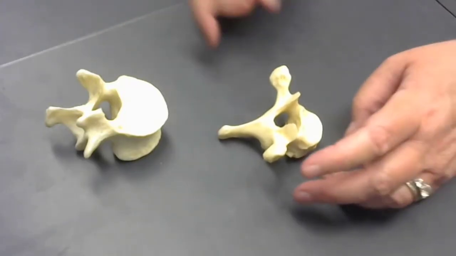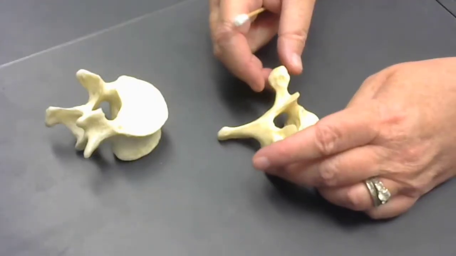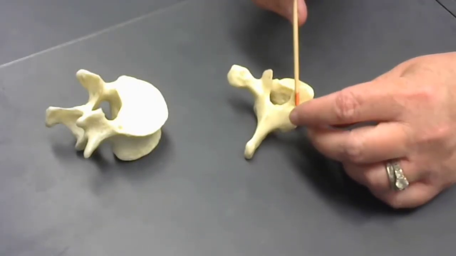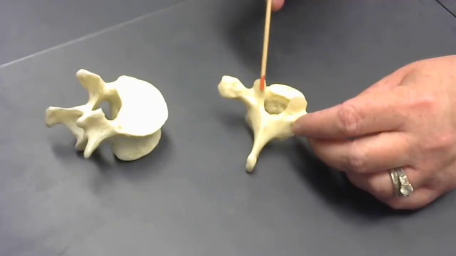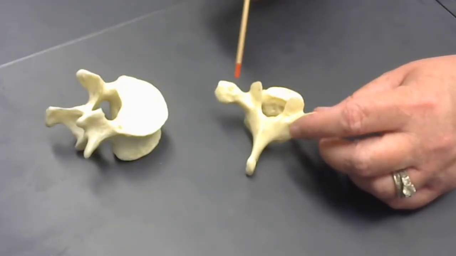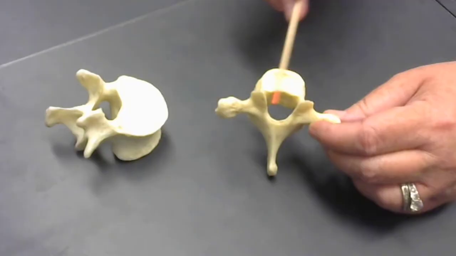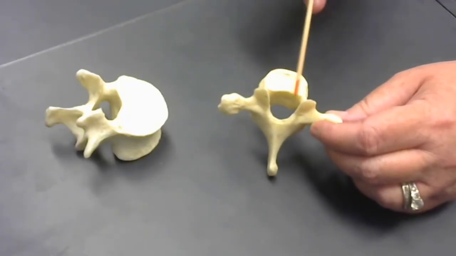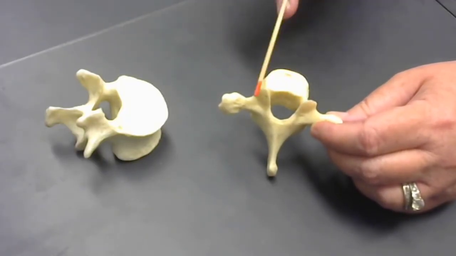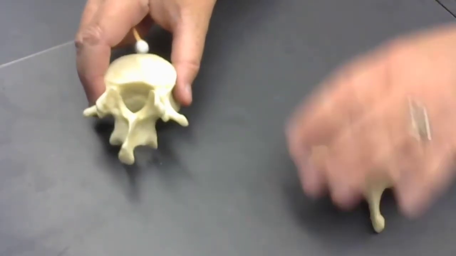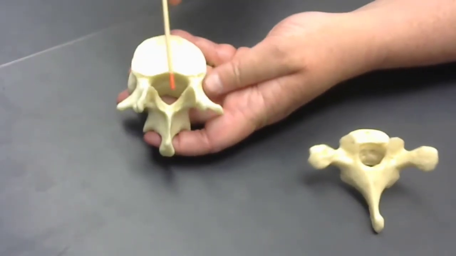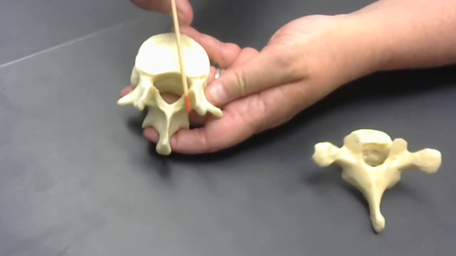Another thing that you can look at is, see these things that poke up? These are the articulating processes. The articulating processes at the thoracic level go almost outward. They go straight back, whereas the articulating processes in the lumbar are here and here.